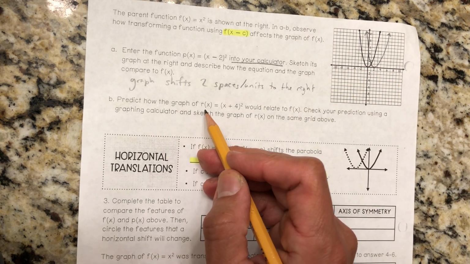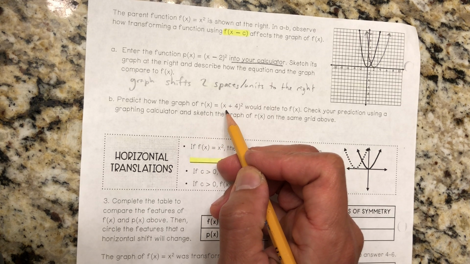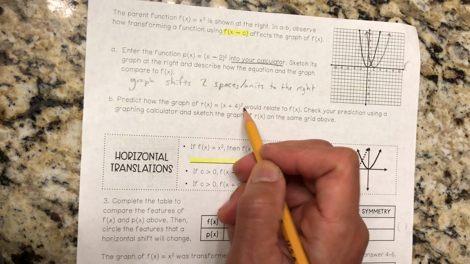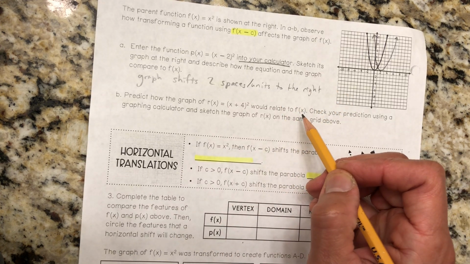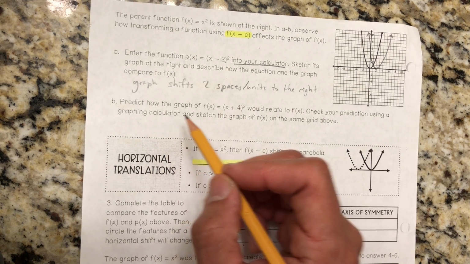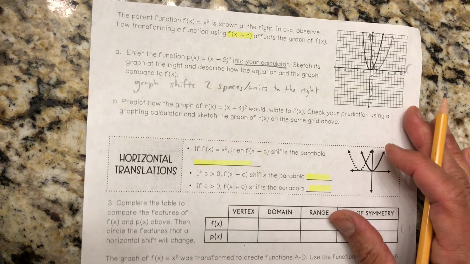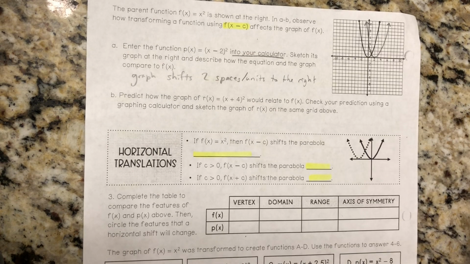Predict how the graph of r of x equals the quantity x plus 4 squared would relate to f of x. Check your prediction using a graphing calculator and sketch the graph of r of x on the same grid above. If you want to take a minute to type this into your Desmos calculator, that'd be a good move right there. Just get used to the functions, get used to how they would look.